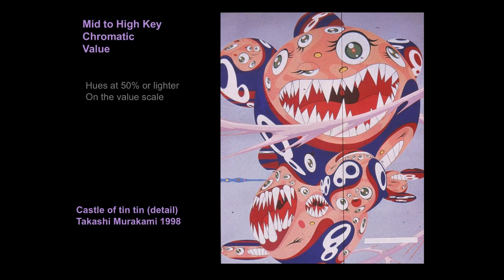Mid to high key chromatic value. Here's a painting by Takashi Murakami, and you can see that it's a mix of low key, but really dominated by mid-key and high-key values. The teeth are white or almost white, the sky is a high-key value, and most of the face is high key. If you put them all on a palette and mixed them together, you'd probably end up with something that was a mid key. So overall, kind of a mid-key palette.